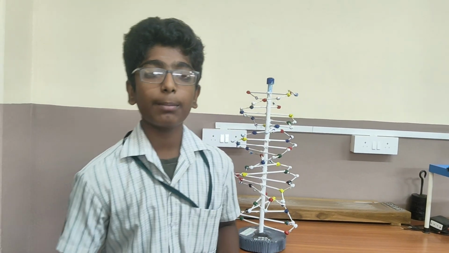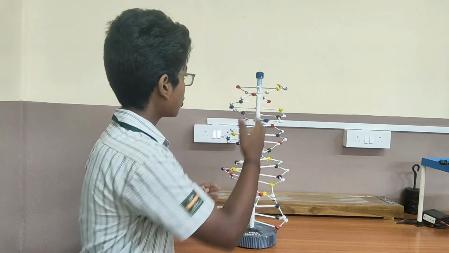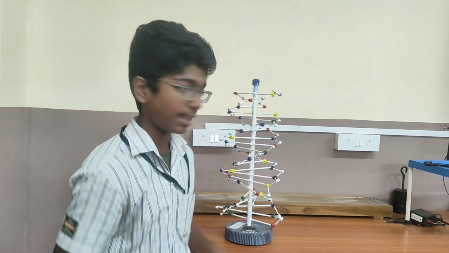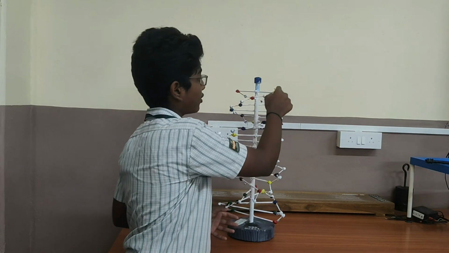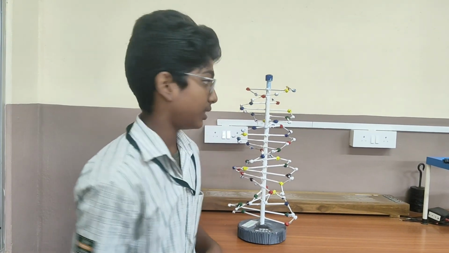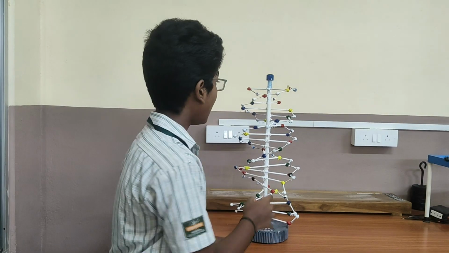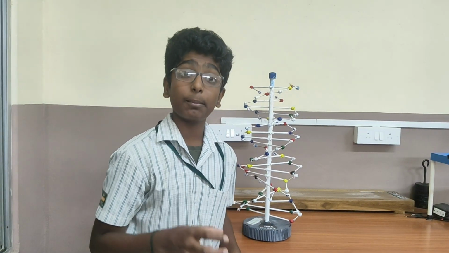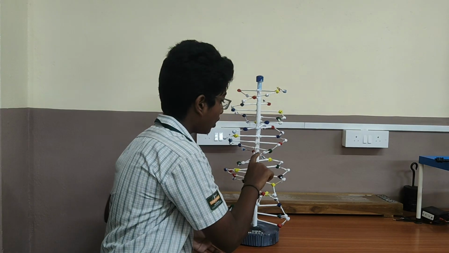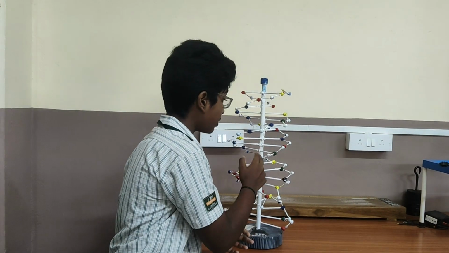Hi, I'm Pranav Kumar. I'm from class 9 Ganga. I made a project on DNA biology. As you can see, it's a structure of DNA and it's present inside the nucleus of our cell. We can see many nitrogenous bases present here. These are adenine, guanine, thymine, cytosine. This is a double helix structure and the main sugar present here is deoxyribose sugar. Adenine, guanine, cytosine, thymine are all bonded through the hydrogen bonds present.